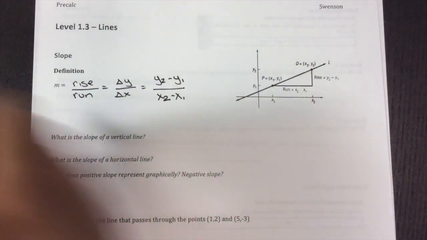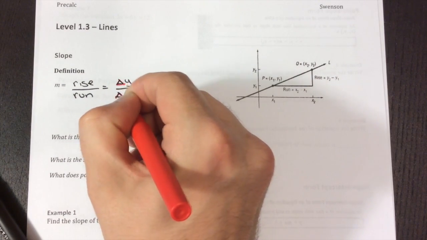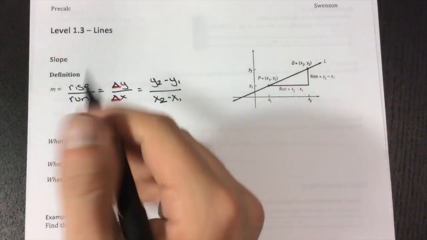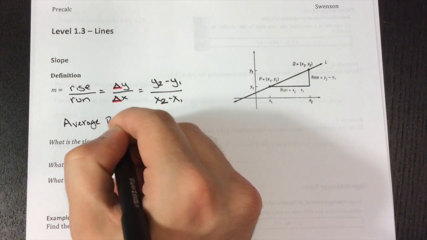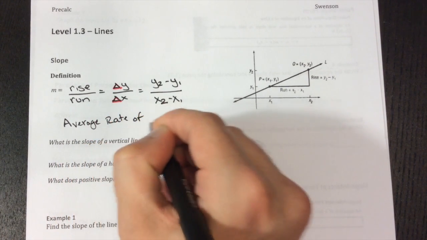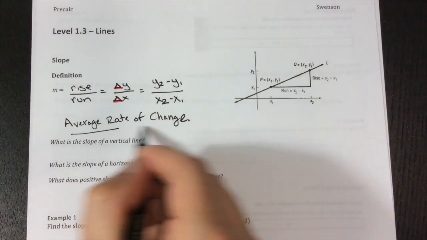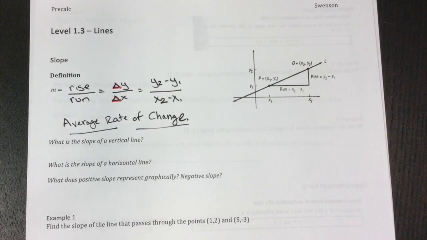Remember, here's our delta. Let's just draw that in red. Make that stand out a little more. We also call slope the average rate of change. And that's the phrase you'll see again and again and again once you get to calculus.